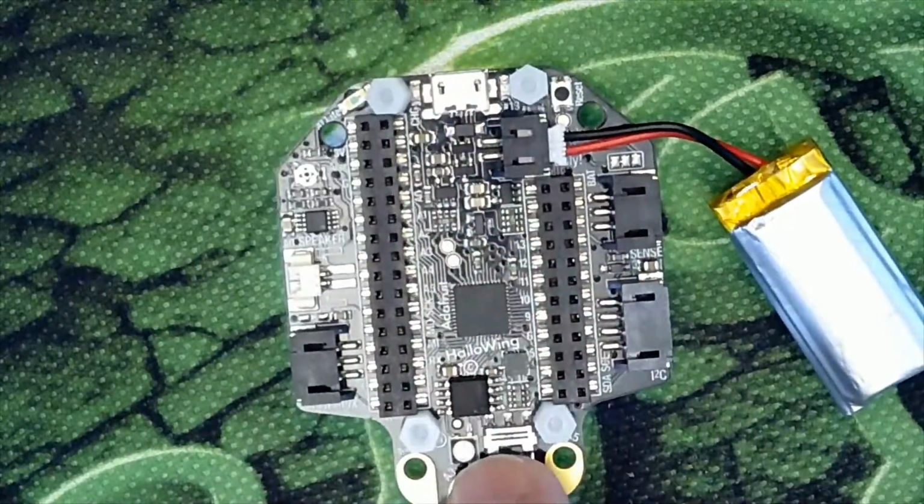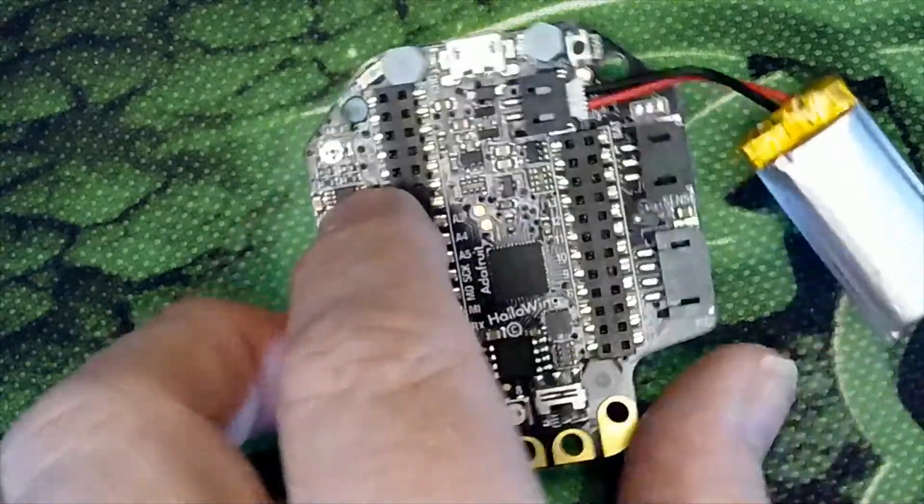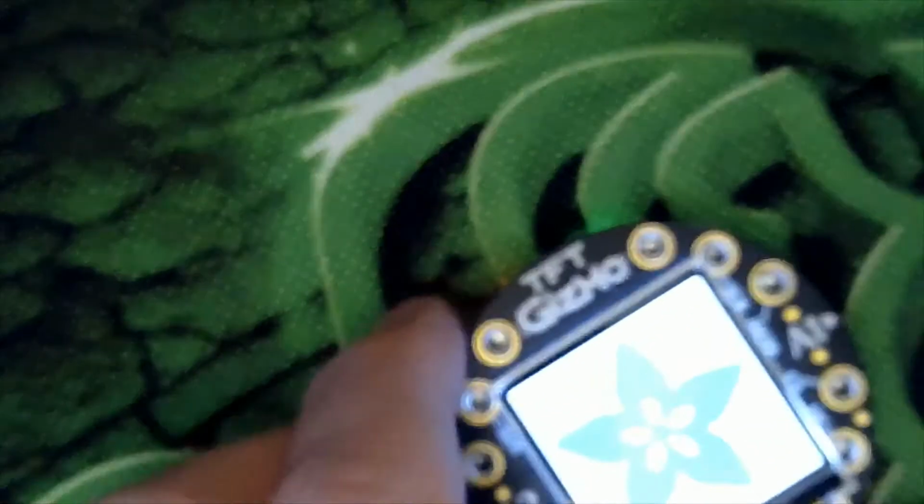It's got the different chips. It's got a few built-in features as well. And some touchpads down here. Okay, so that's that one. The next one, I think you'll like. This one here.